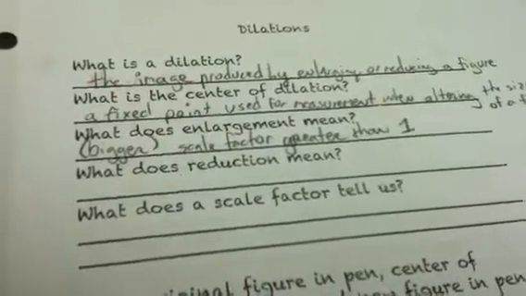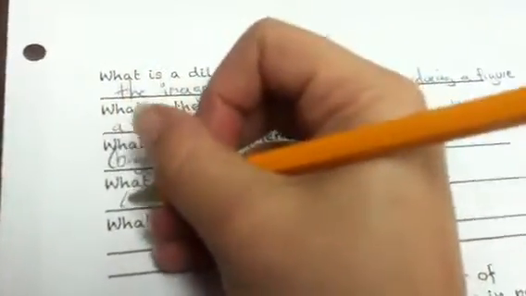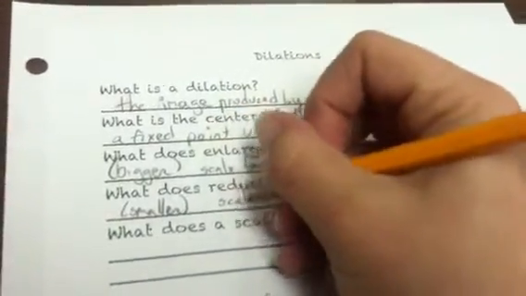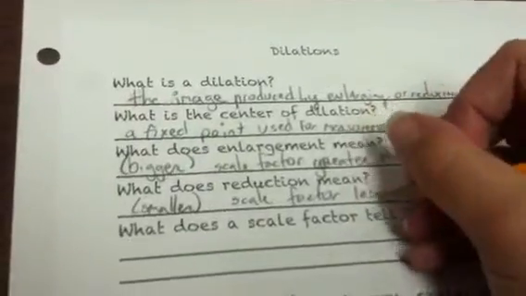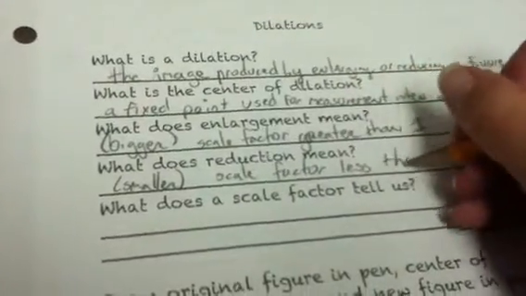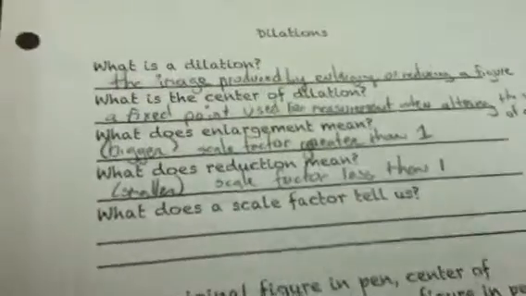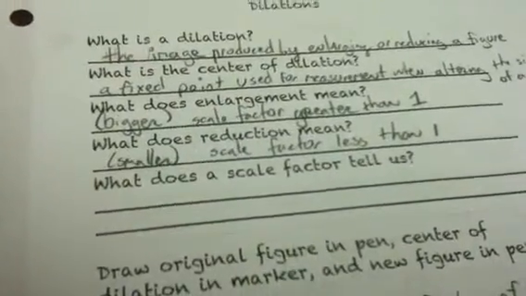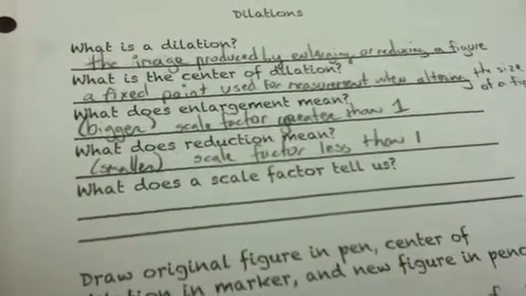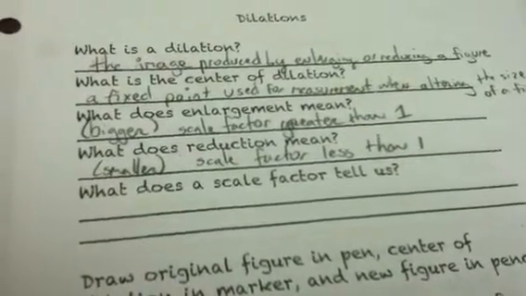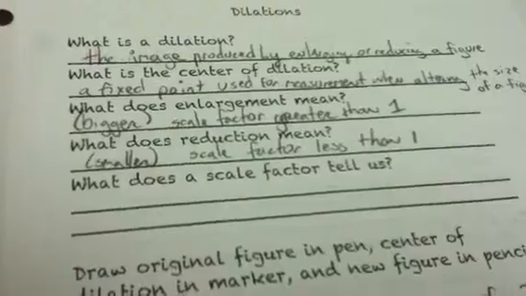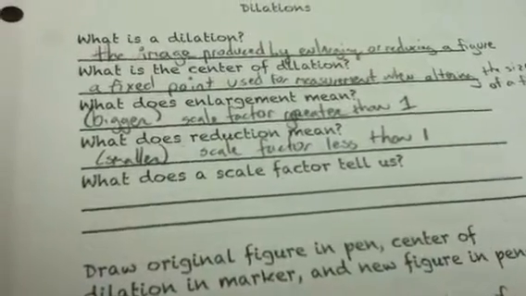What does a reduction mean? Well, that means smaller, and it means the scale factor is less than 1. So to recap, an enlargement is a scale factor greater than 1. A reduction is a scale factor less than 1.